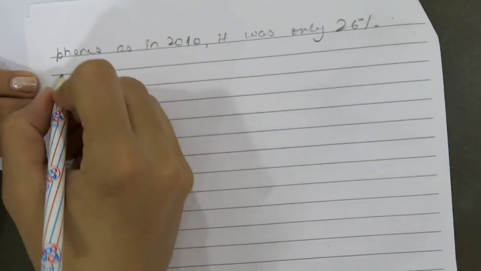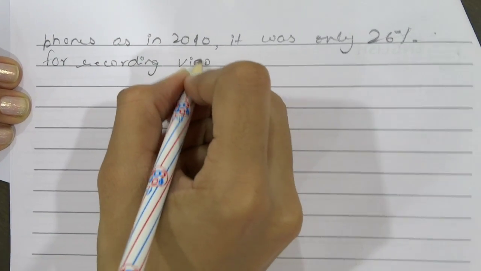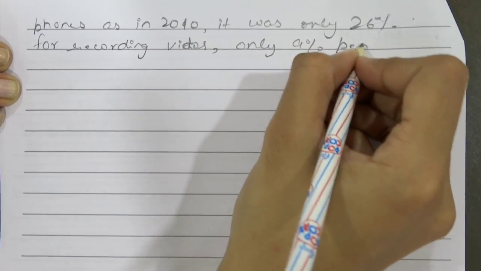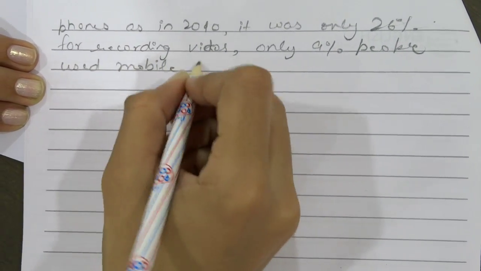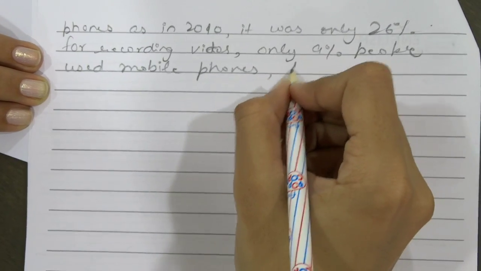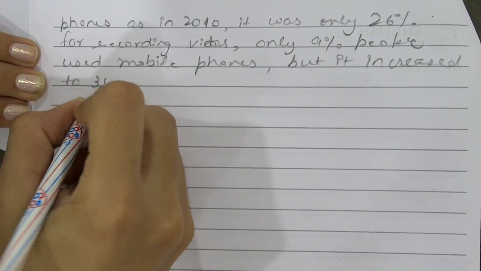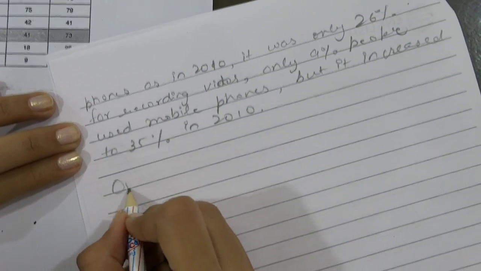Now for recording videos, only 9% of people used mobile phones, but it increased to 35% in 2010. Now we have mentioned all the data and skipped some of the data, and we have covered the entire table. Now we'll write the overall.